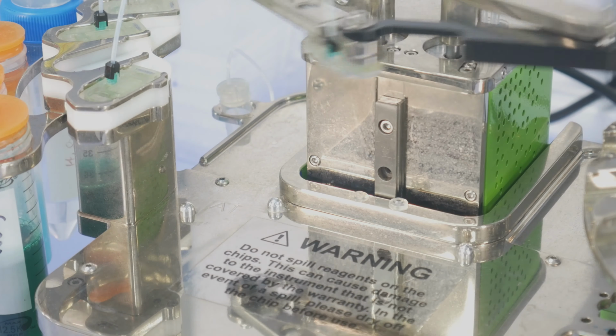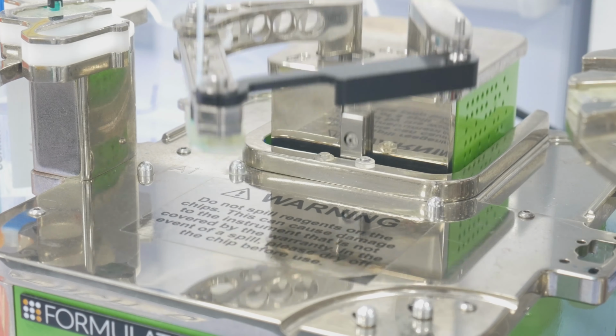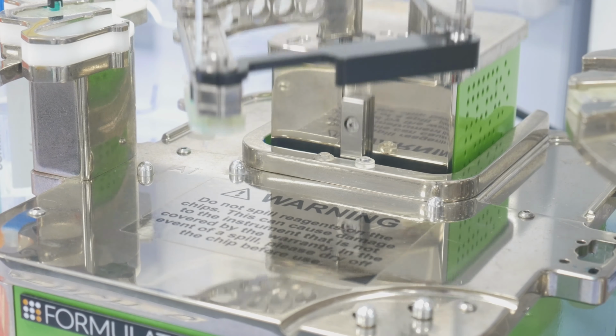Then choose your wash type. In this case, we'll do a 3-station wash. This means it will wash each chip with water from wash station 1, then 70% ethanol from wash station 2, and then water from wash station 1.